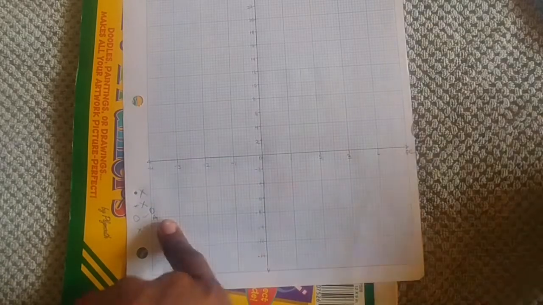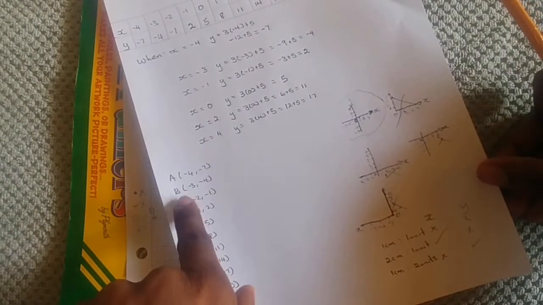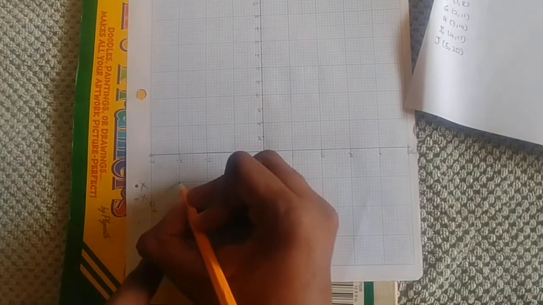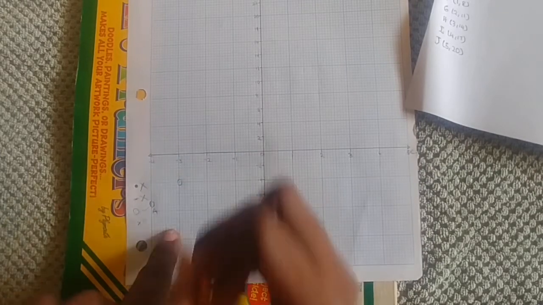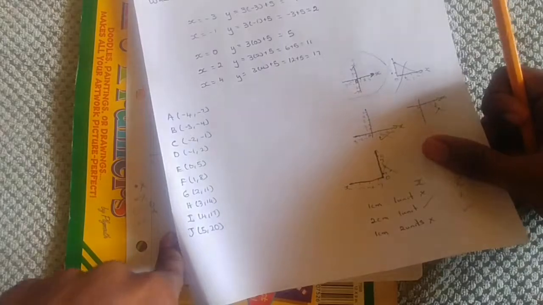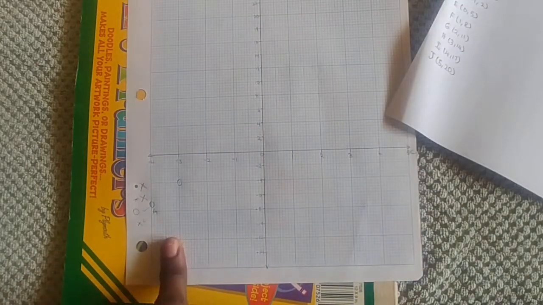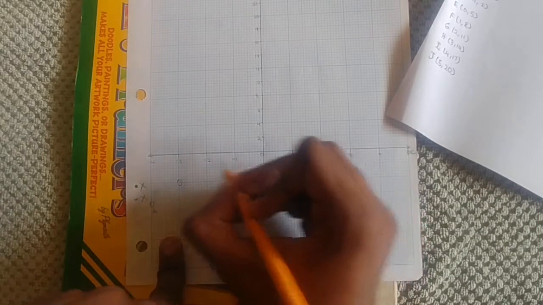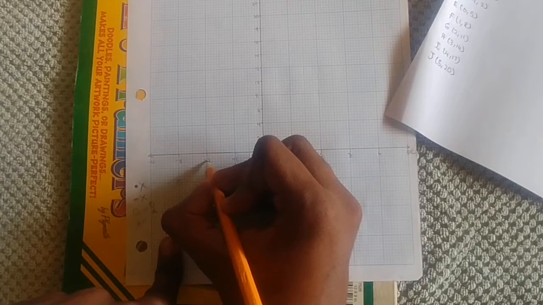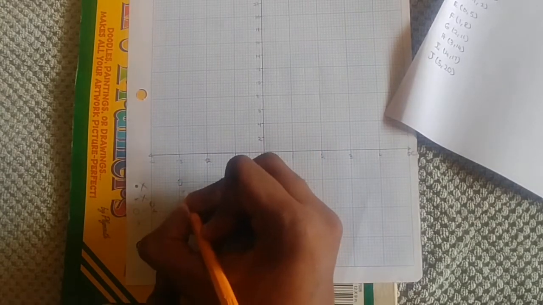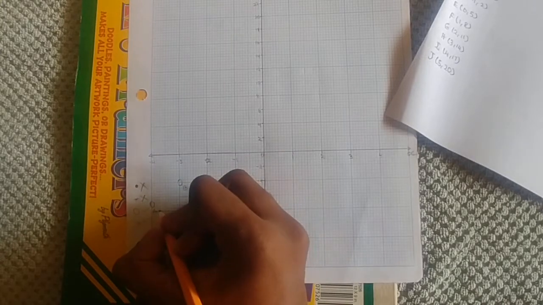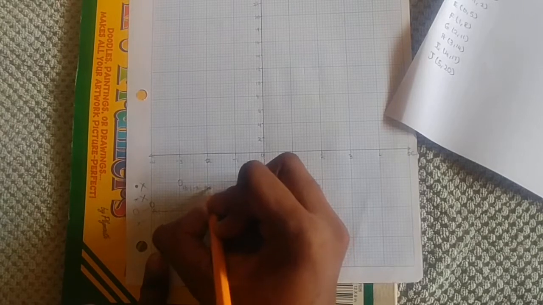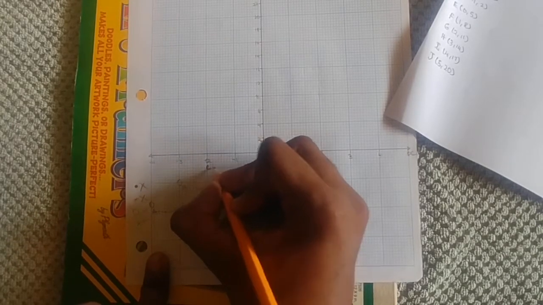Now point B is -3, -4. So -3 on our x, -4 on our y. So that's this point there, right? Point C, -2, -1. -2 on our x, -1 on our y. -1 is in between 0 and -2, right? Directly in between. So that's this point there. This is point B. That's point C, sorry.